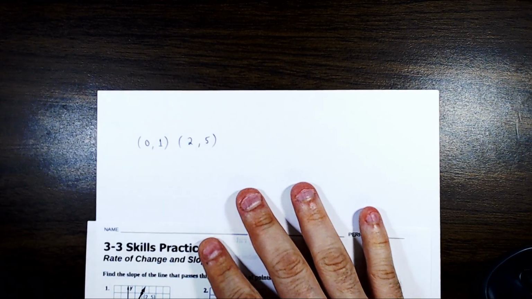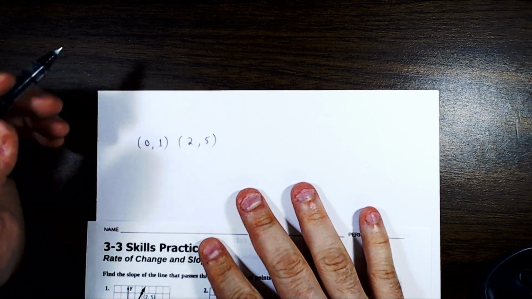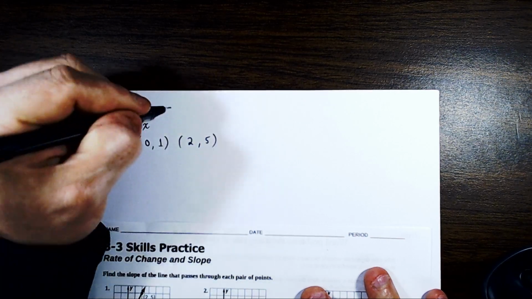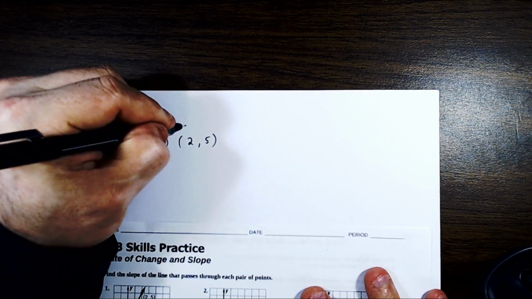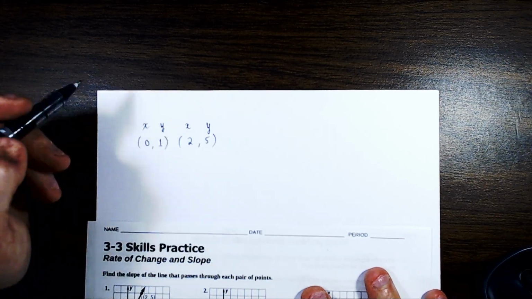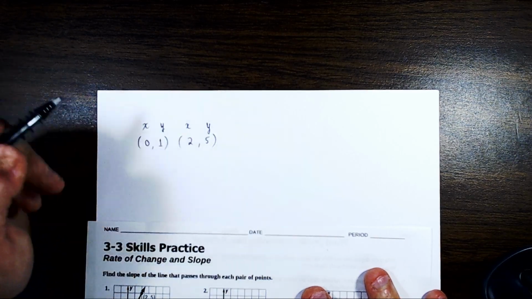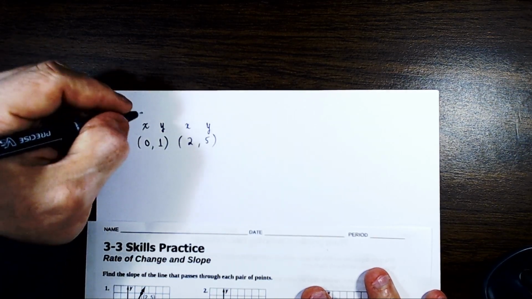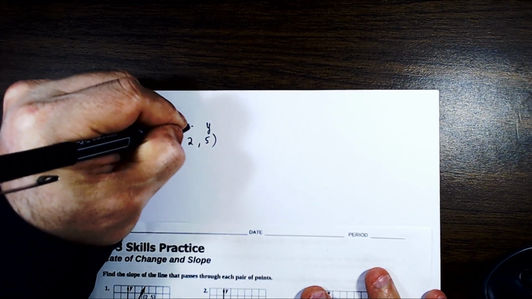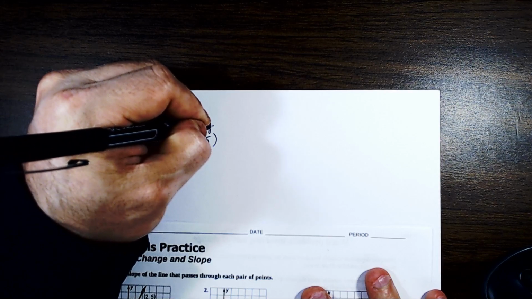Important thing to think about, which one of these is my x value, which one of these is my y value. Okay, so here is an x value, here is a y value, here is an x value, here is a y value. Now, which one of these is x1 and x2 and y1 and y2? Well, in this case, this is going to be x1, and this is x2, this is y1, and then 5 is going to be y2.